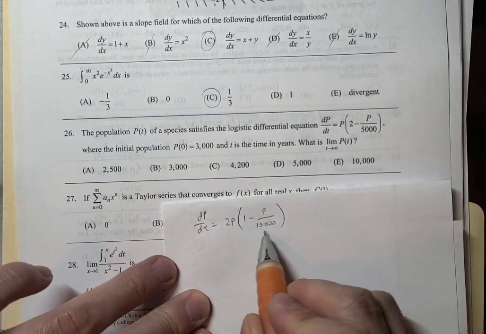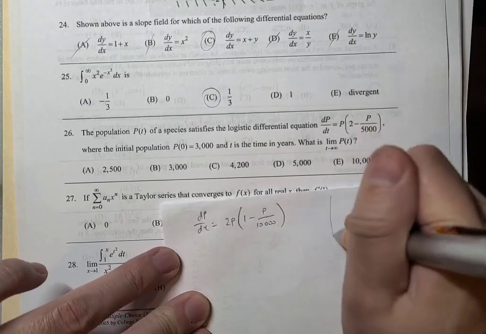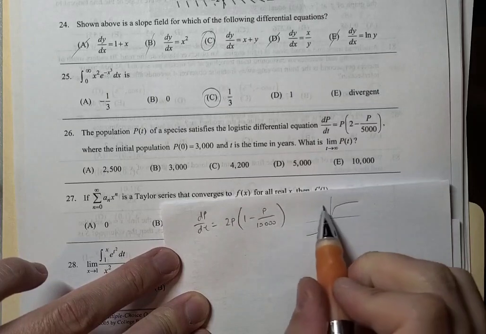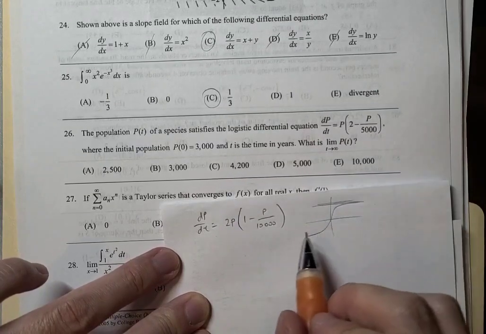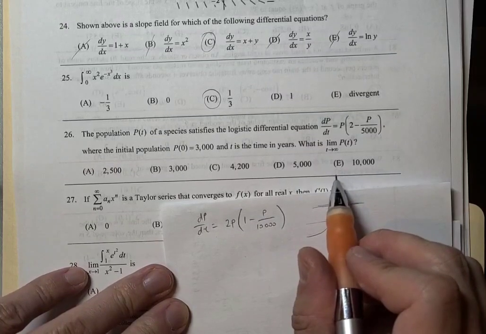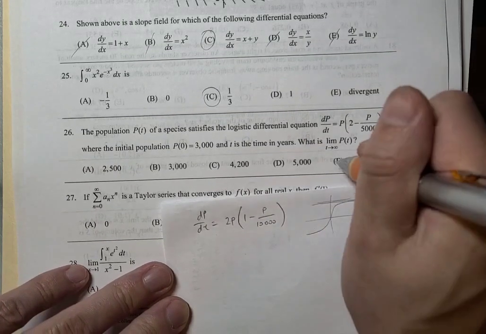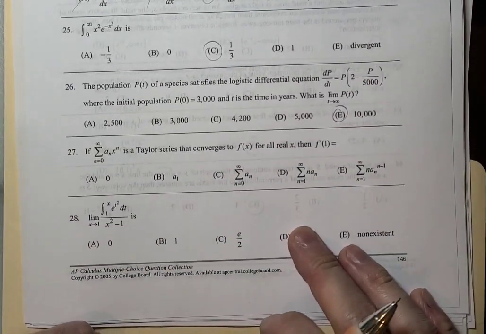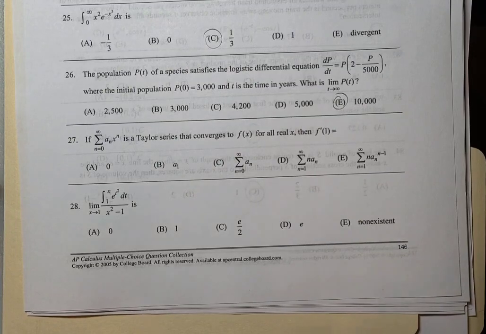So this term would be for the logistic curve, it looks something like this, right? This value is this, if I remember correctly. So it should be 10,000. Yes, that looks right. Good. Okay, so as simple as that. You just have to know the components of the logistic differential equation.